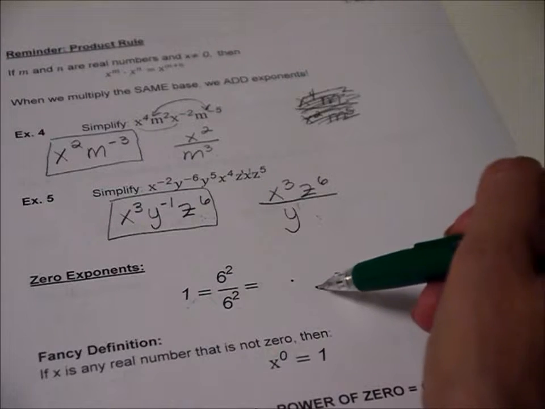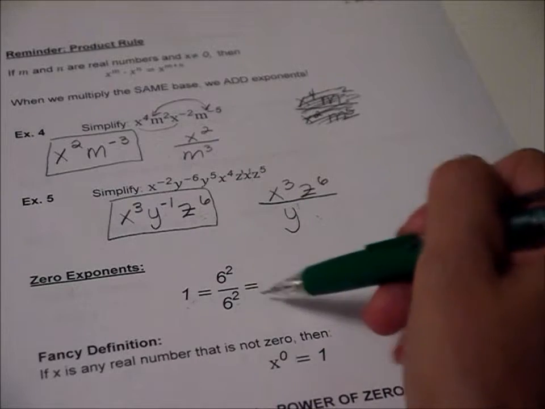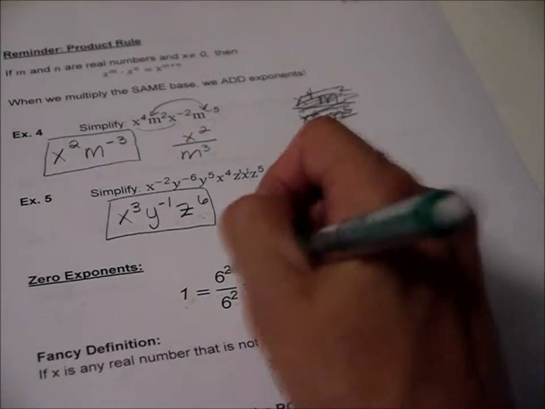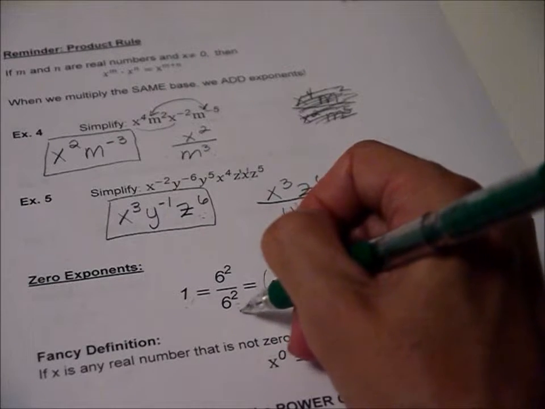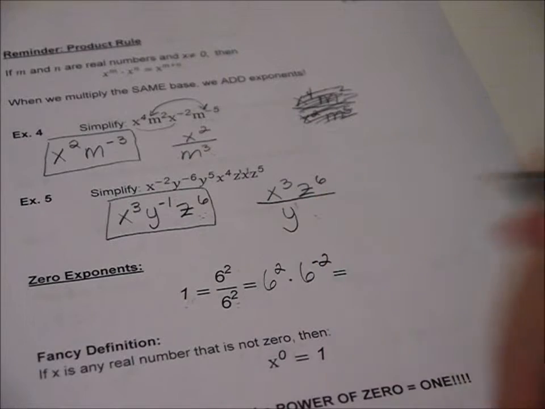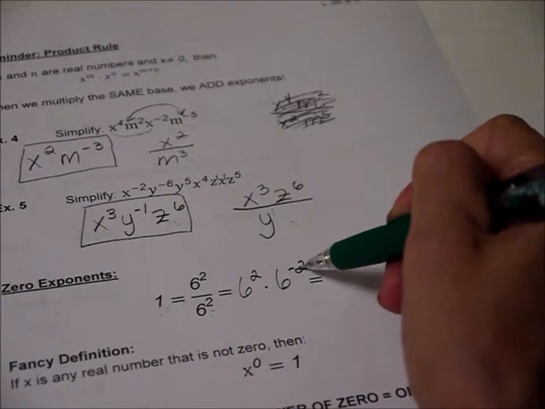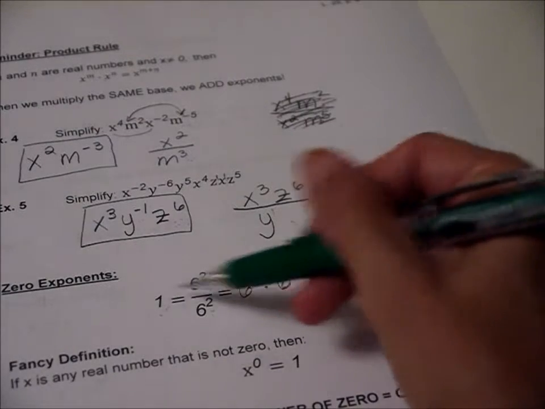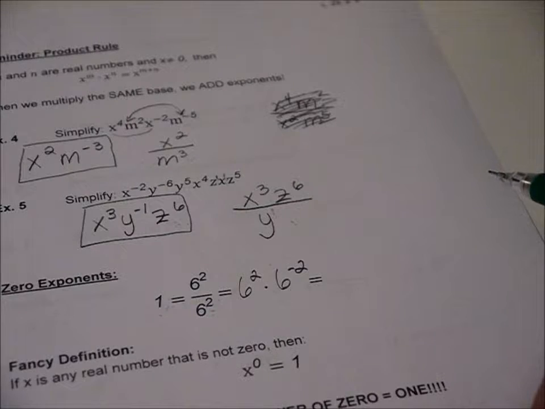Now, let's write this using positive exponents. Let's take this and let's put them side by side. That's the same as 6 to the positive 2. And then if this one goes up into the numerator, it becomes a negative exponent. So 6 to the positive 2 times 6 to the negative 2. I want you to write that. Right now I've written 3 equivalent expressions.